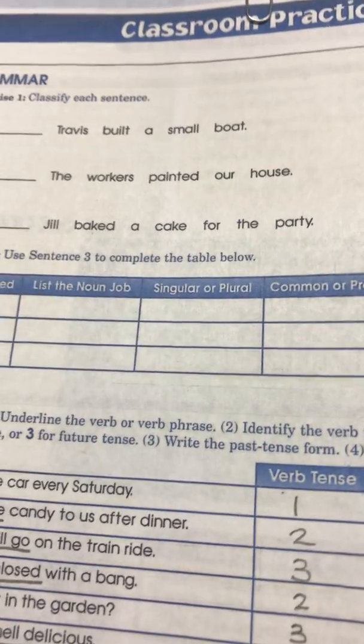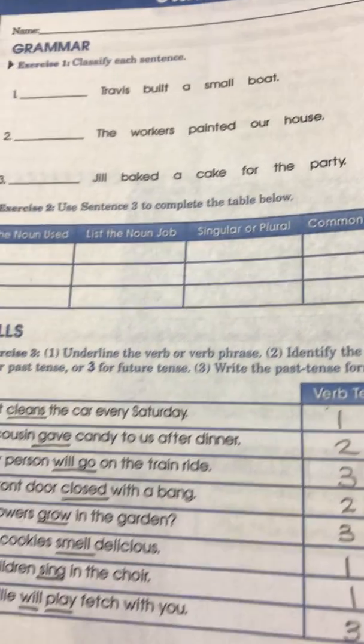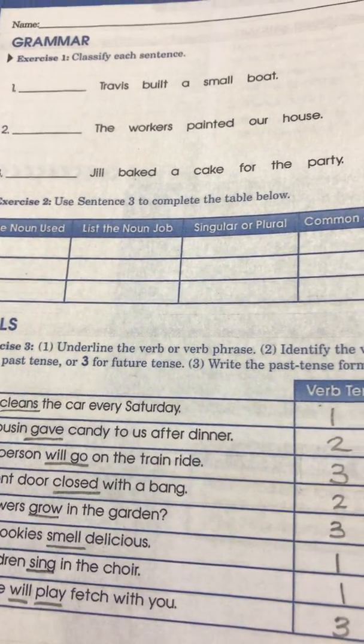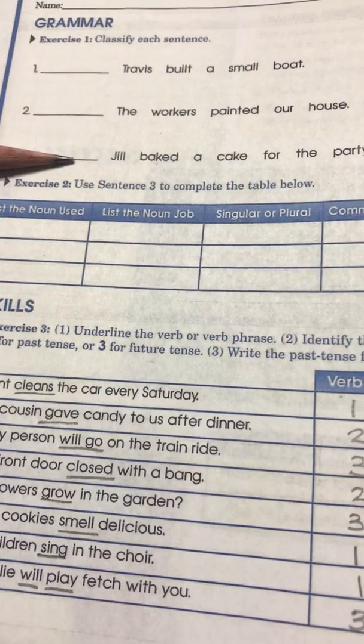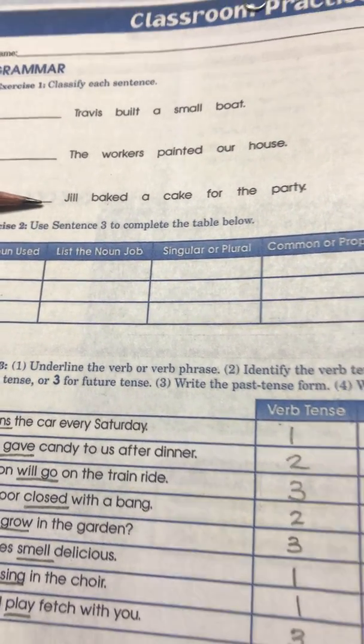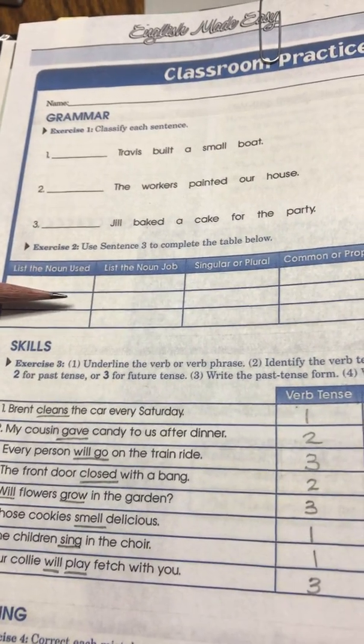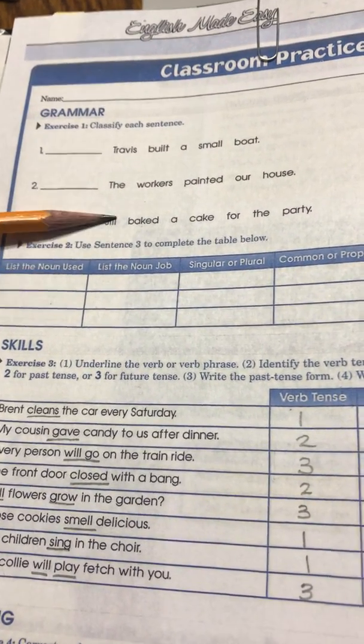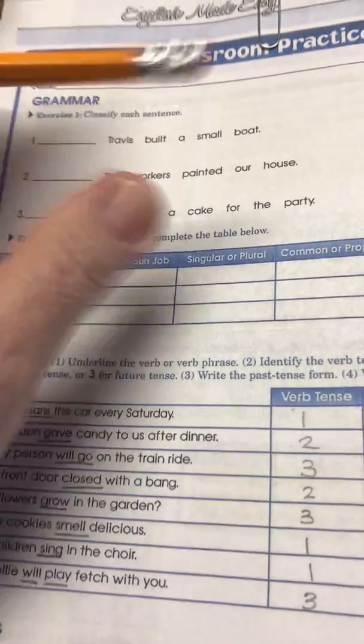I'm going to help you through Classroom Practice 37 now. If you would like to turn to that, I can help you get started with number 3. I think you'll be able to do 1 and 2 on your own, but I want to help you with number 3 because it will also help you with exercise 2. So let's look at sentence 3.